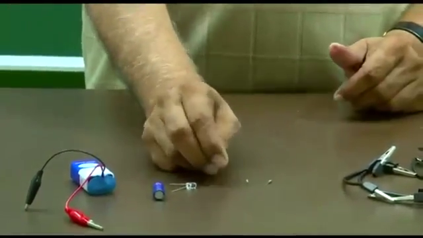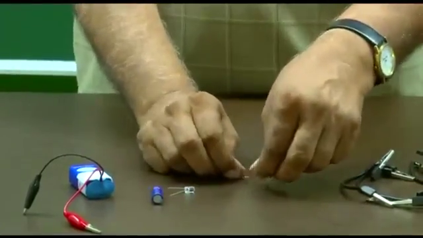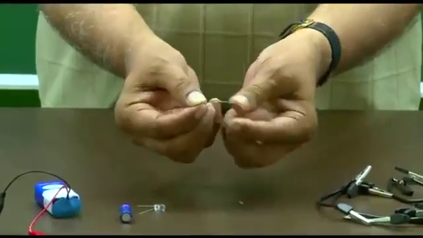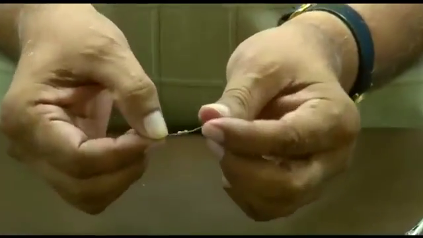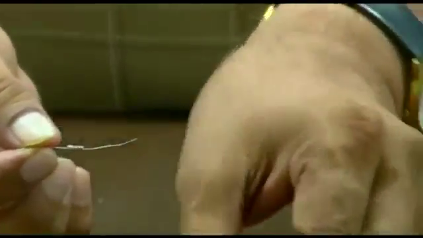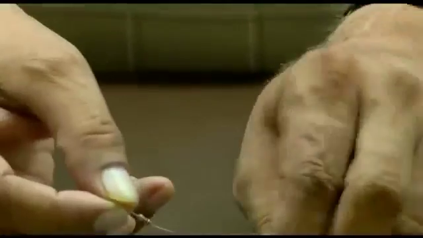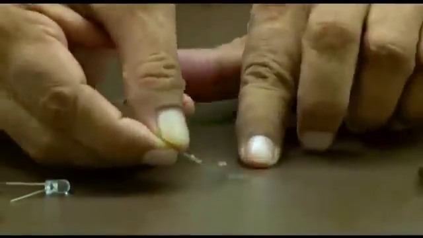Then I have two resistors. This one is 1 kilo ohm, 1000 ohm resistance, and the other one is also a 1000 ohm resistor. So, we have these things and then some connecting wires. These are the components with which we will be doing the experiment.